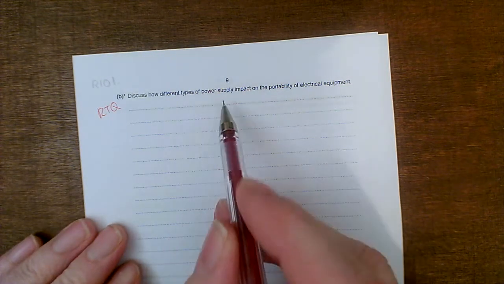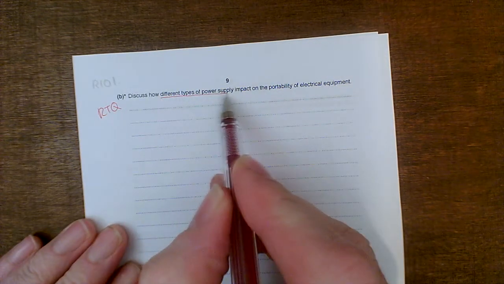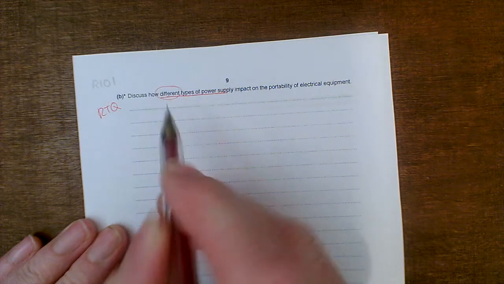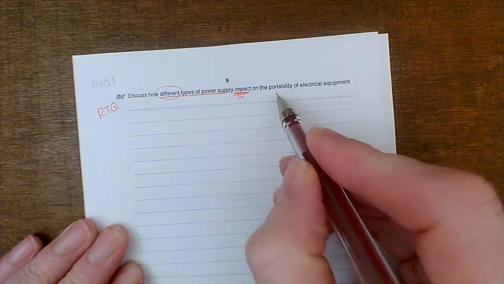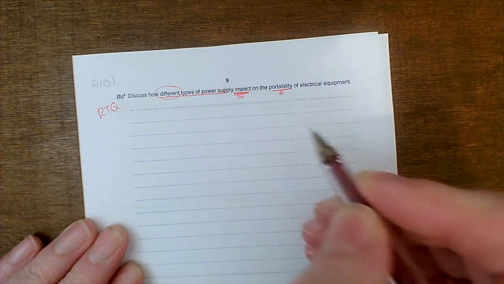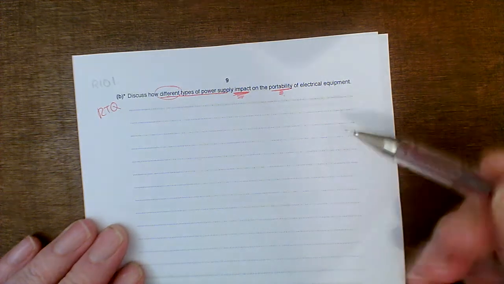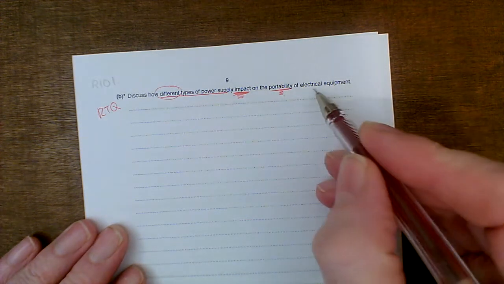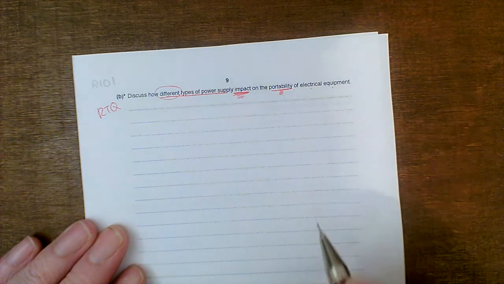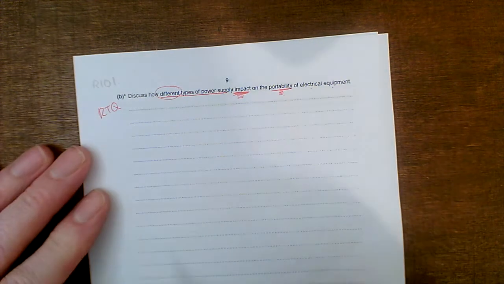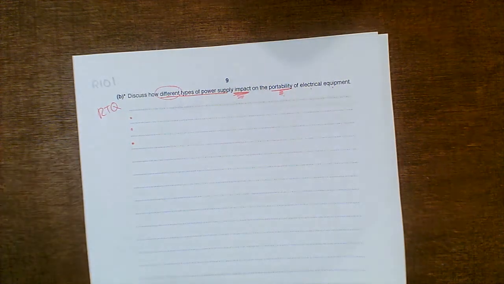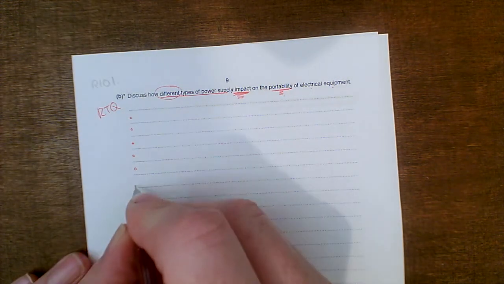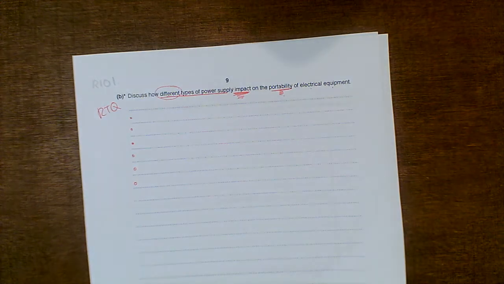Discuss how different types of power supply impact on portability for electrical equipment. These are important words. These are the things that I've got to try and use in my answer. I'm going to give myself a couple of bullet points, so there's my 6 bullet points. This is my 6-point planning.